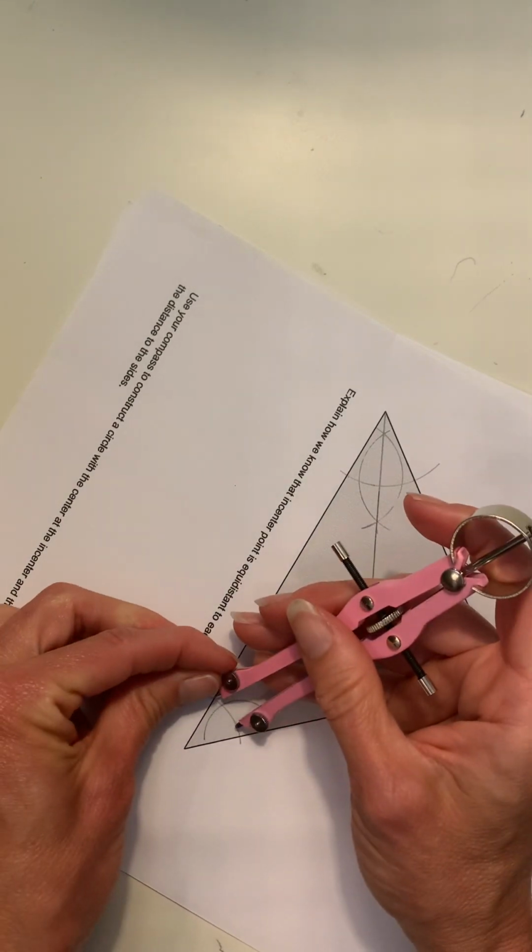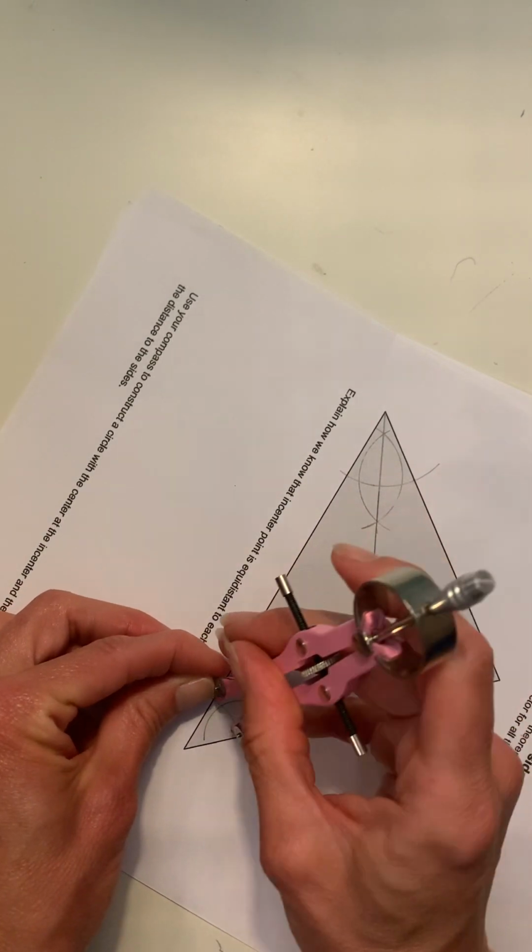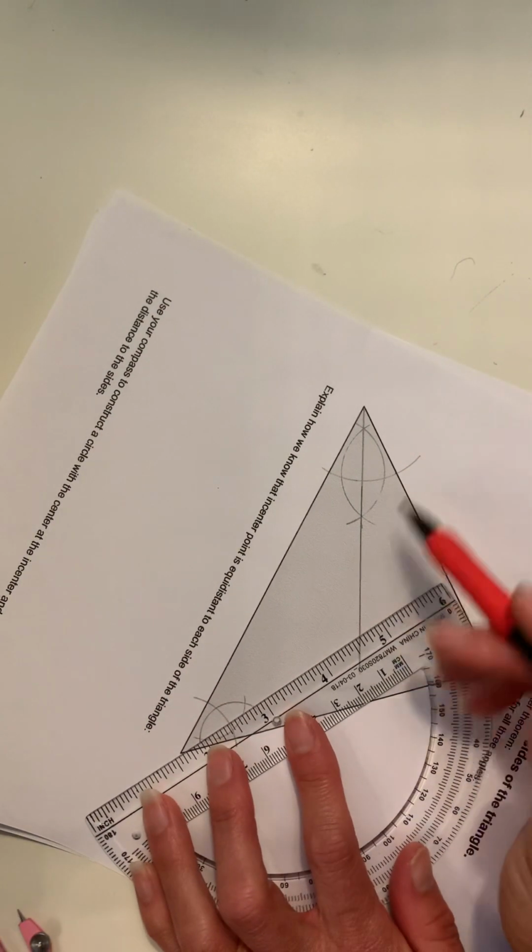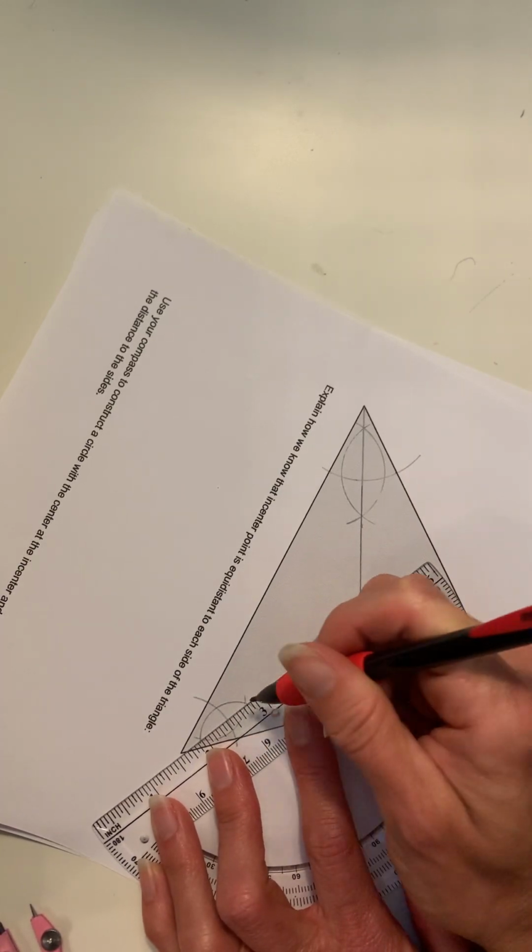Probably should have gone a little bigger. It's more accurate. You're less likely to get a little crooked with your line when you give yourself more room. I'm going to go bigger on the next one. I made this one kind of smallish. Okay, let's see. I think that looks good. I hope so.